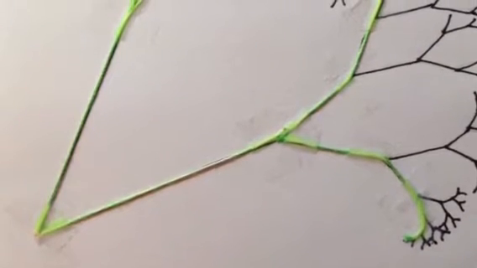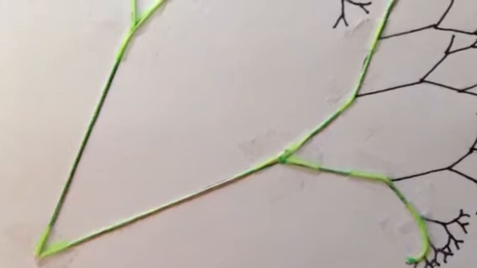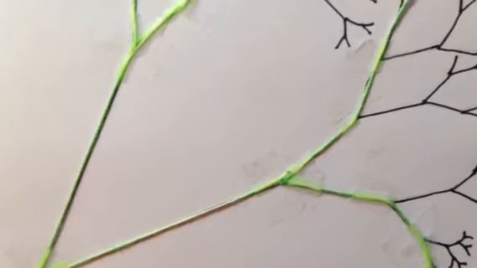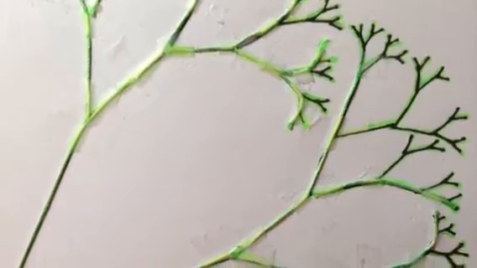Continue to do the same thing until the entire model is covered. However, you do not have to do the small parts because it's difficult. Once you're done with that, you're ready to go with your model.